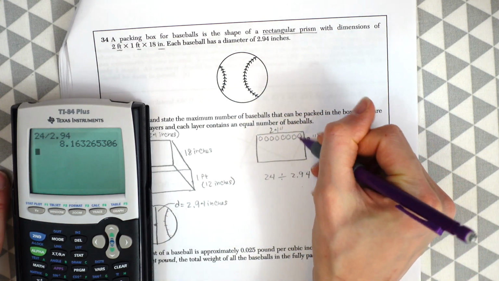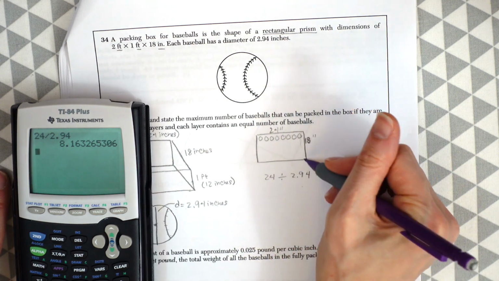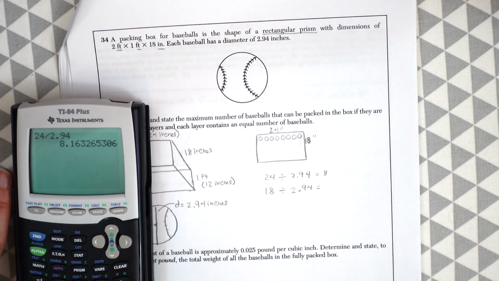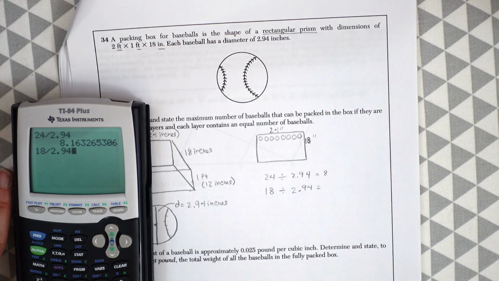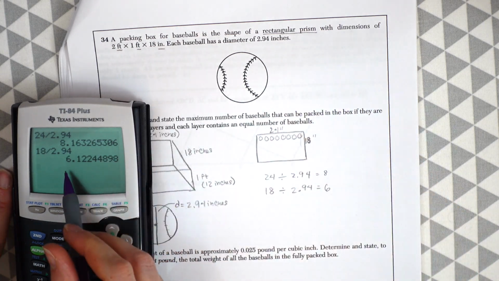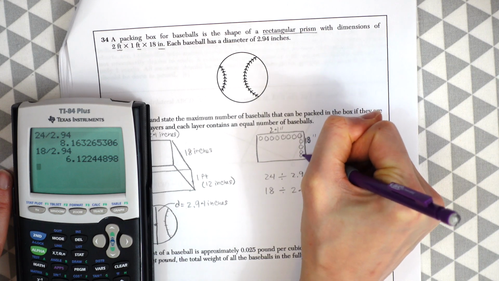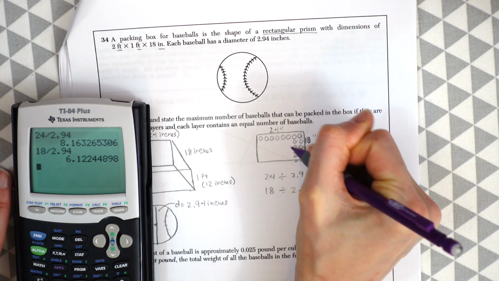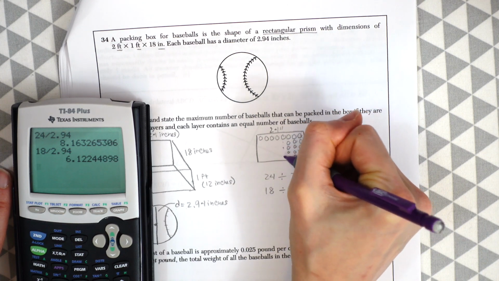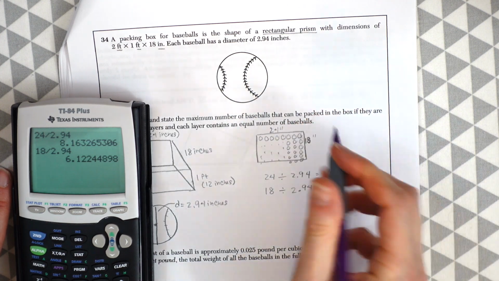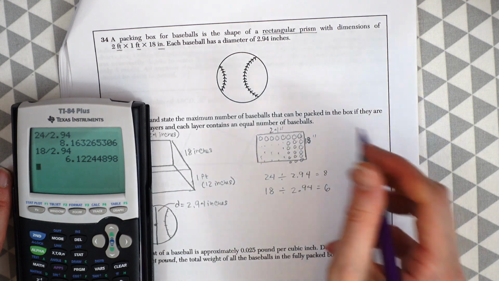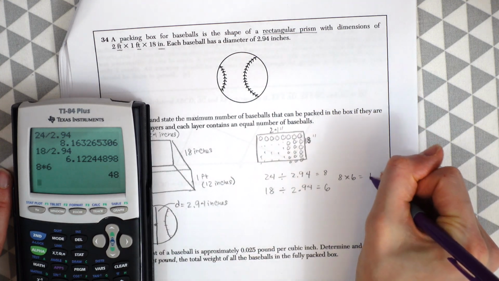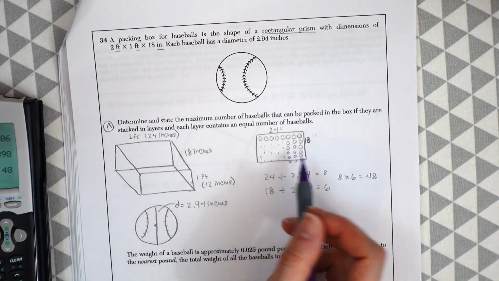And how about going the way where it's 18 inches, where the box is 18 inches long? So we're going to do the same thing, just divide by the diameter length. And here we get 6. And then we could just do this all the way down. So when we see how many baseballs can we fit in here, we get 8 times 6, which is 48. But hold on, this isn't just our box, right? This is the bird's eye view.